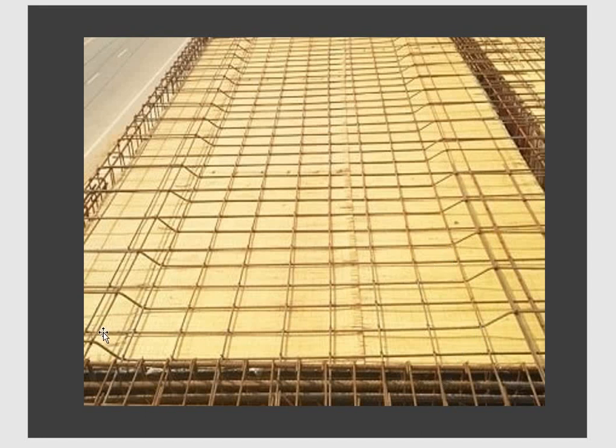I will start from here. This is a straight bar and again they have cranked here. Next, the second one is a straight bar up to here, then cranked. Like this, alternate bars will be cranked bars. So this is how slab reinforcement is provided.